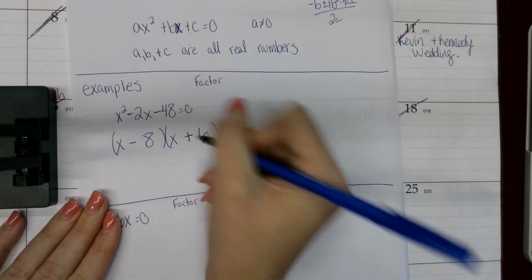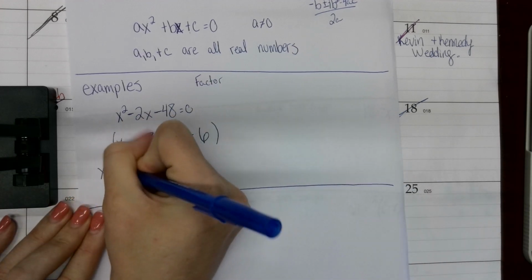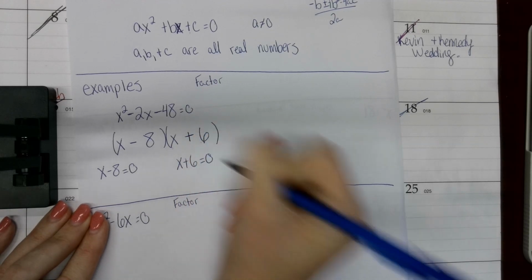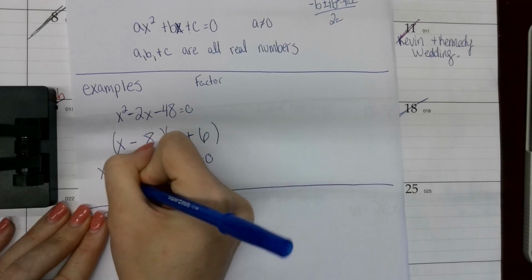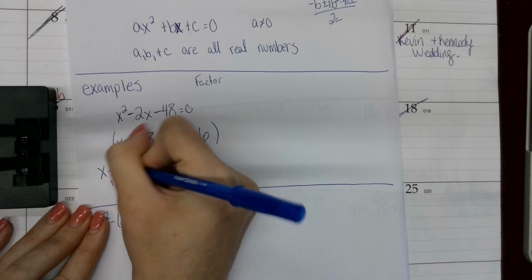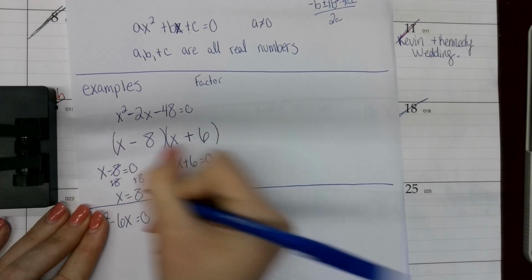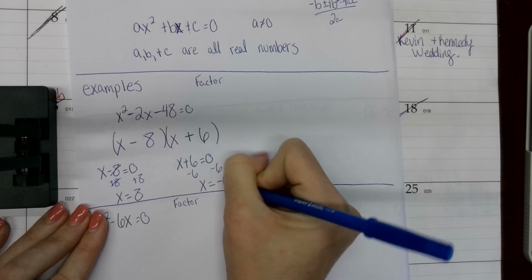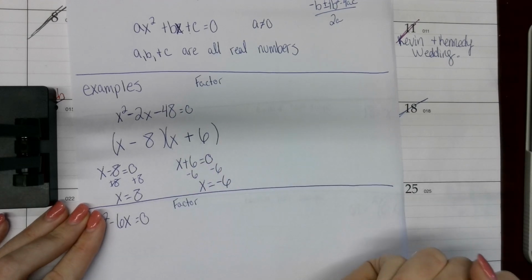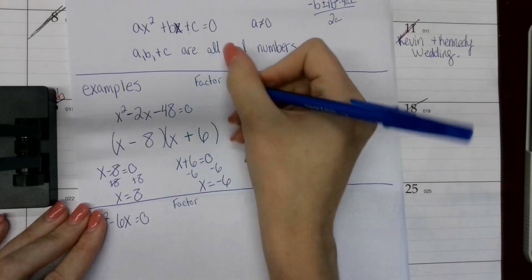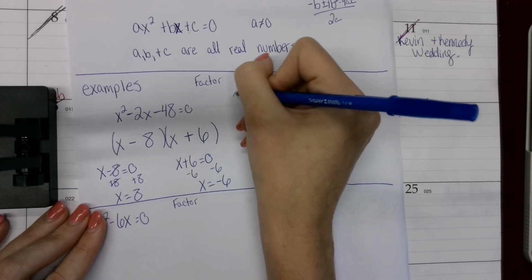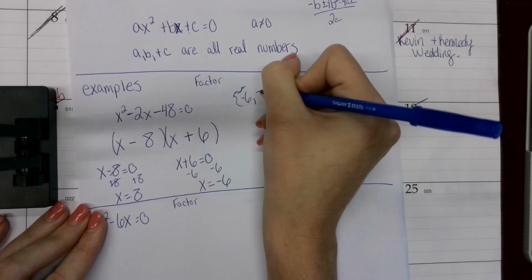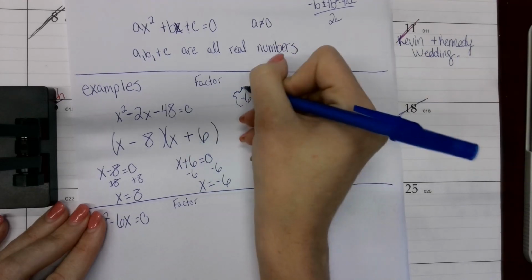Now then, I'm going to make both of these equal to 0, so x subtract 8 equals 0, and x plus 6 equals 0. Add 8, so x equals 8, and x equals negative 6. And those would be my two answers. And when they have the set notation for you on there, and I can't draw the set notation very pretty, just separate them with a comma.